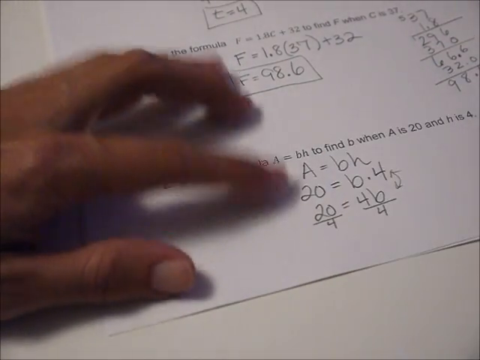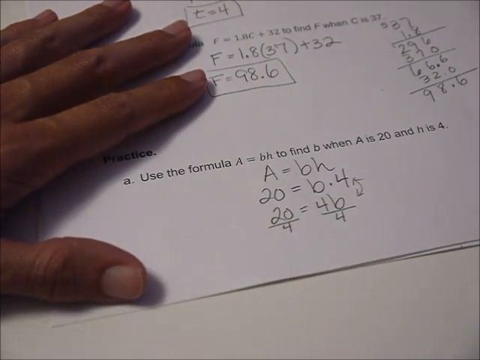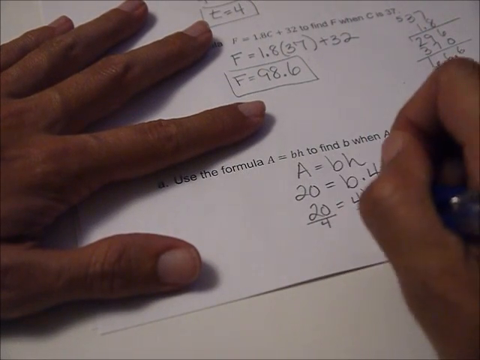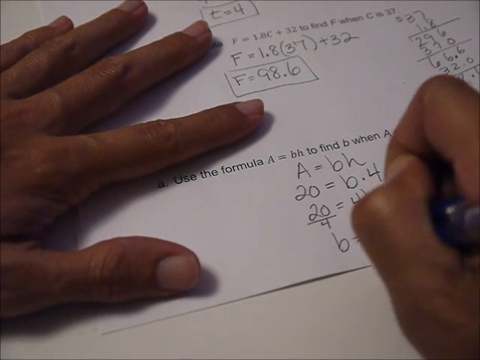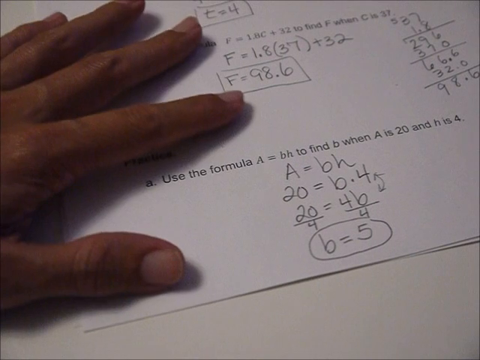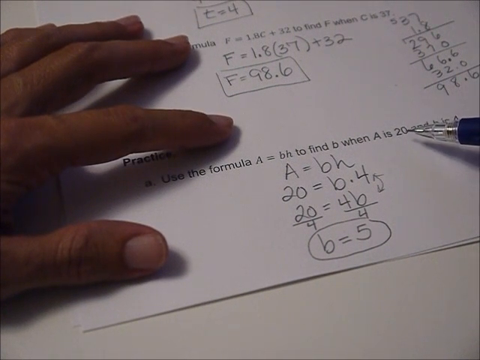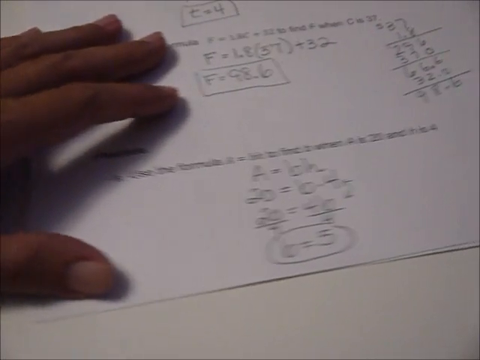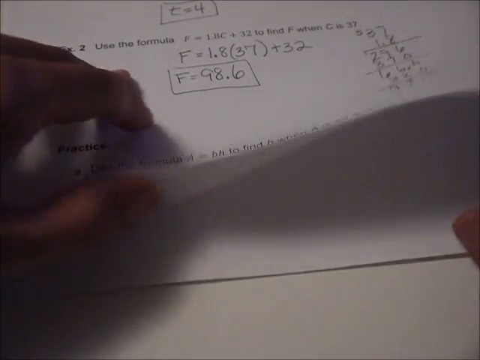You want to get B alone, right? Divide both sides by B. And we get actually B equals 5. So let's say we knew the area of a parallelogram was 20 and the height was 4, and we'd figure out how to find the base. Okay? And a couple more.